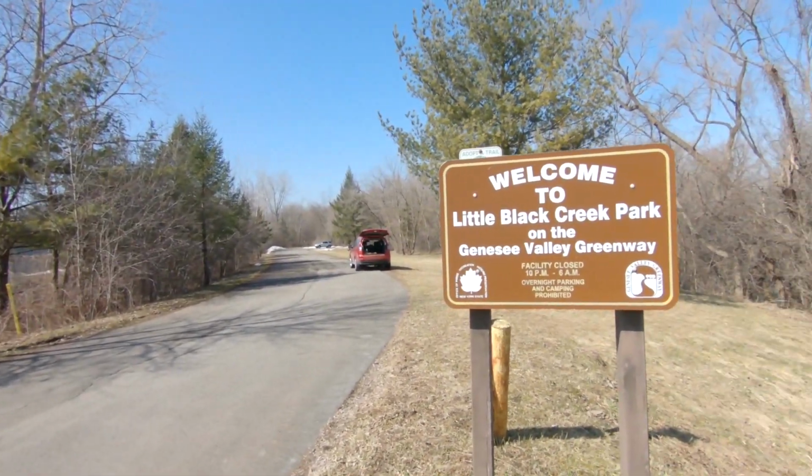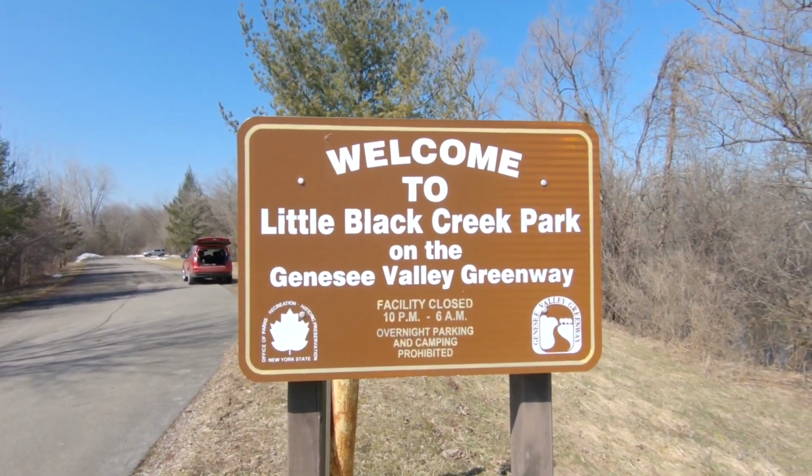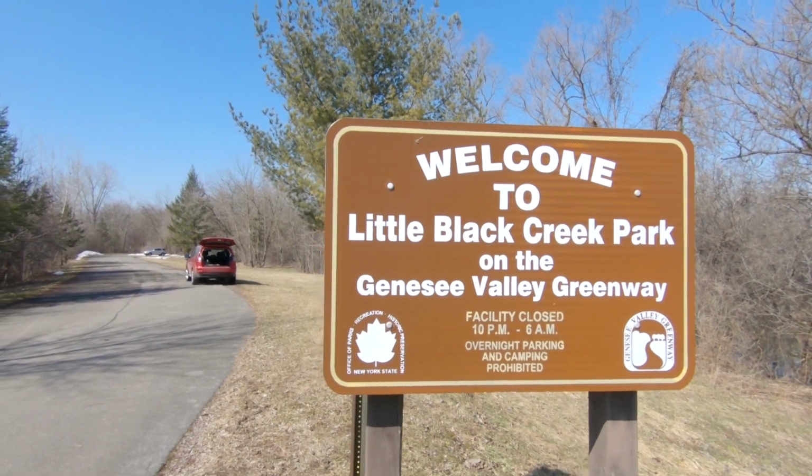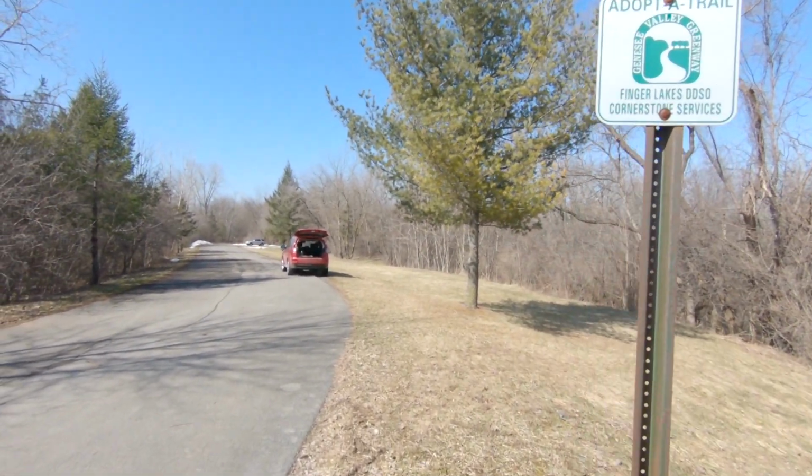Well, that other trail ended across the highway here, so we had to take a little detour around, and we can pick it back up here at the Little Black Creek Park. So we'll head on down in here and see if we can pick the trail back up.